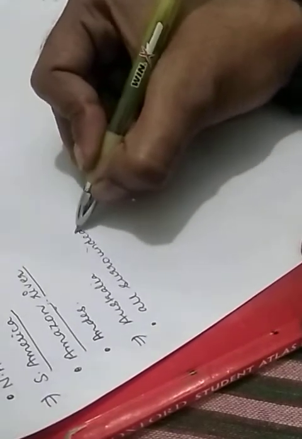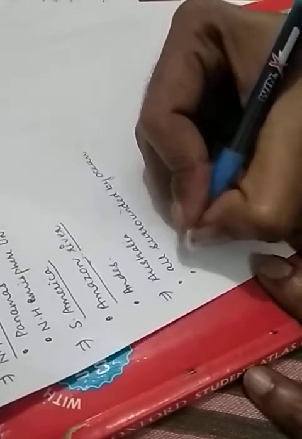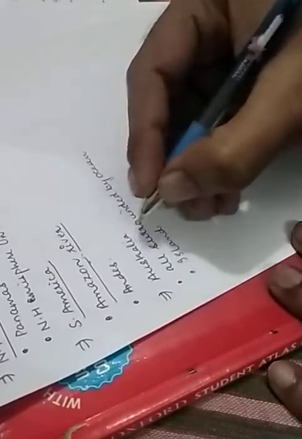Now the next continent is Australia. Continent in the southern hemisphere on the eastern side. On all sides surrounded by ocean. It is just like an island, and it is the smallest continent.